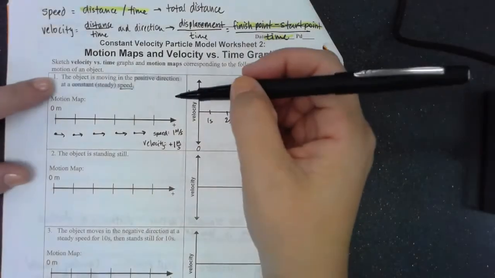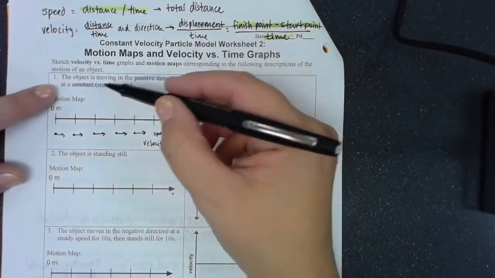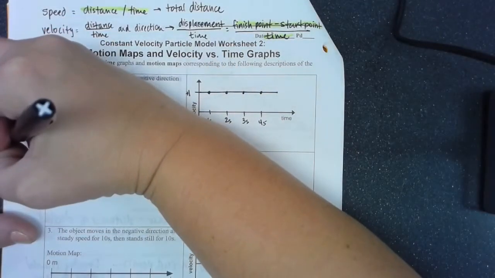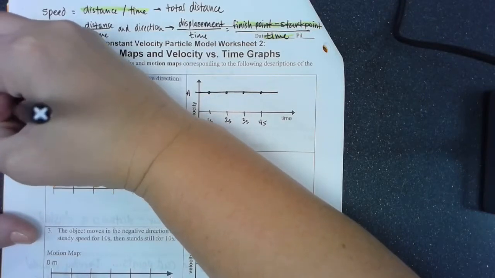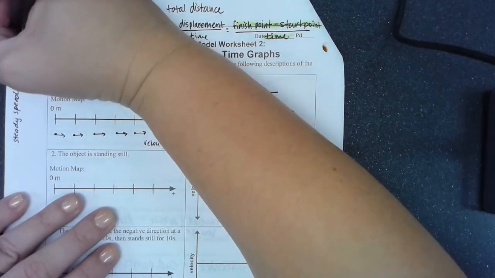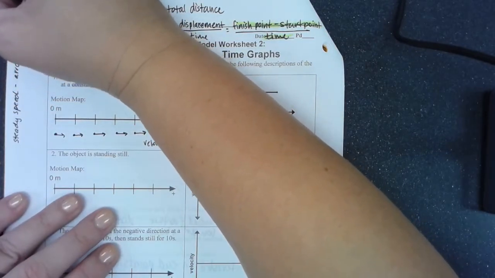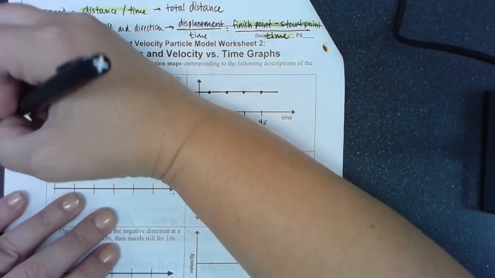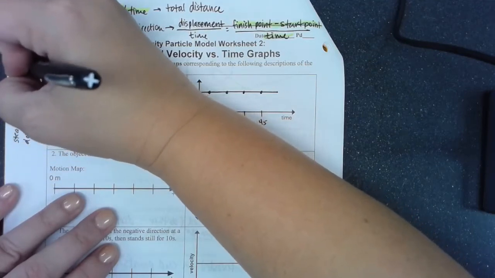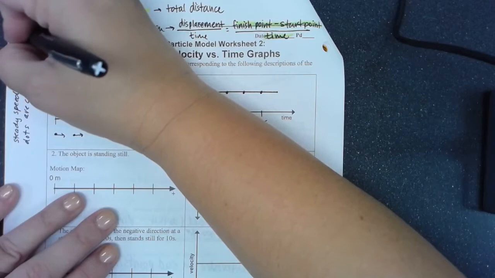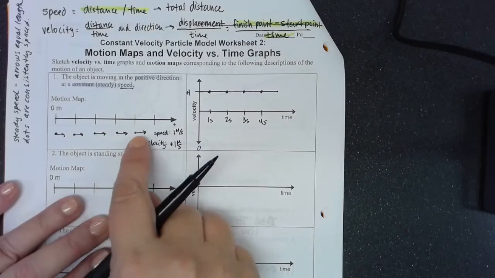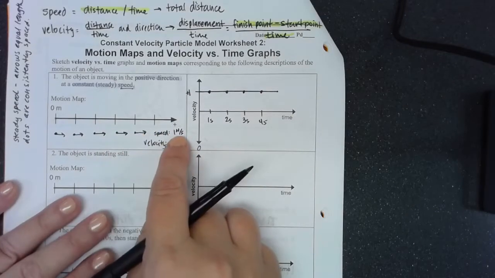So the first one we did here, an object is moving in the positive direction at a constant steady speed. If we see steady speed, that means that our arrows are equal length, right? If our arrows are equal length, that means that our dots are consistent distance apart from each other. I'm just going to write consistently spaced. And so that's why down here with our motion map, we have dots that are regularly spaced. All the arrows are about the same. Our speed is 1 meter per second.